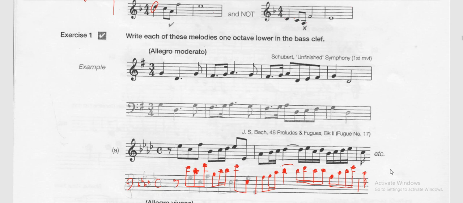So we finish our lesson in transposition up and down an octave.